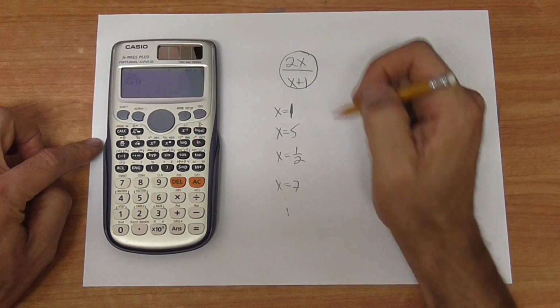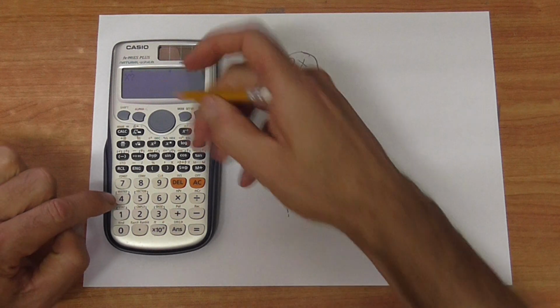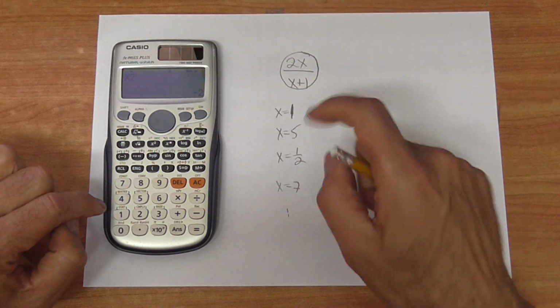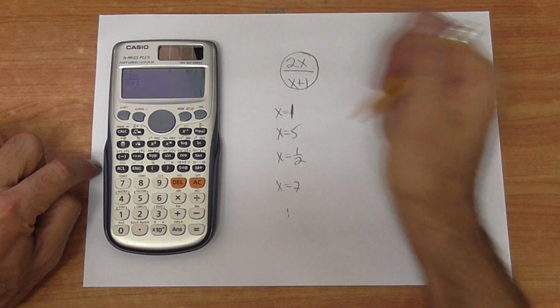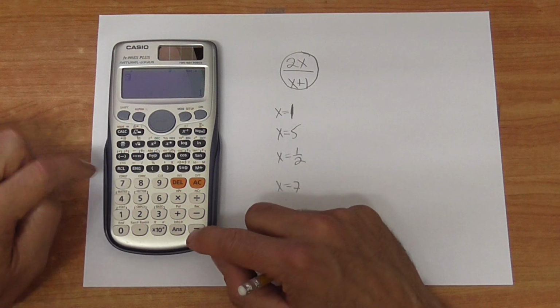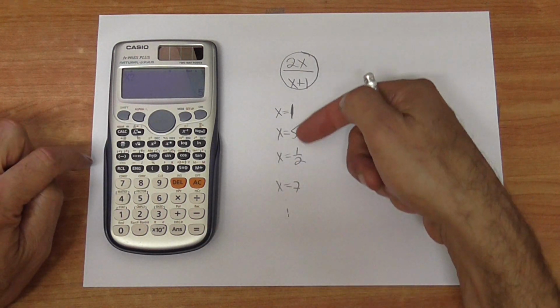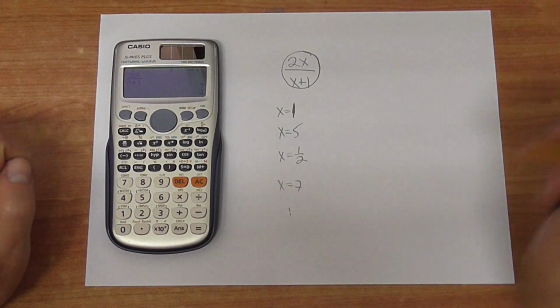Now if I want to insert 1 to the x, I go to CALC, and it asks me what x to insert. I tell it 1, and it gives me the answer. Now I press CALC, it asks me again what x, 5. CALC, it asks me again, half. CALC, 7, and so on.